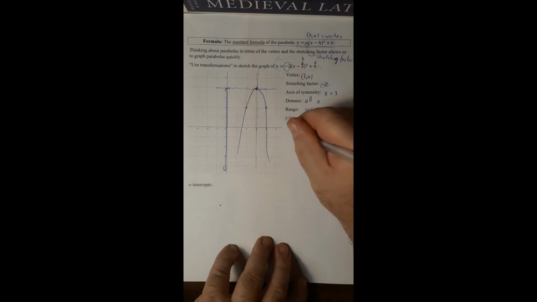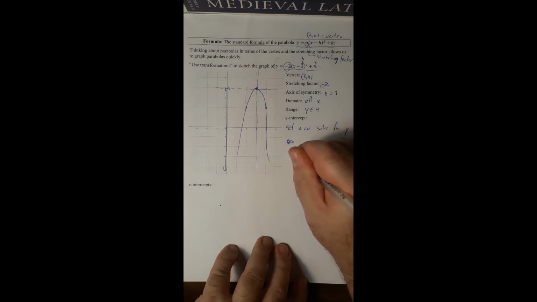How do you find the y-intercept? Set x equal to 0, solve for y. So our equation is this: y equals -2 times (0 minus 3) quantity squared plus 4. This becomes -2 times (-3) quantity squared plus 4.